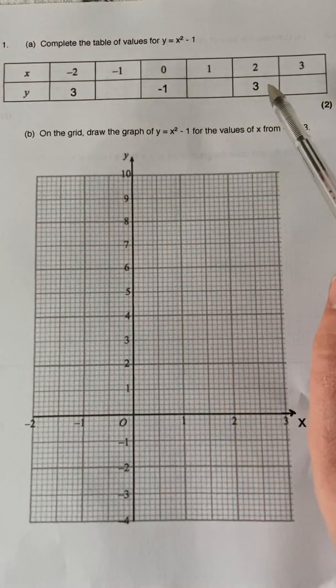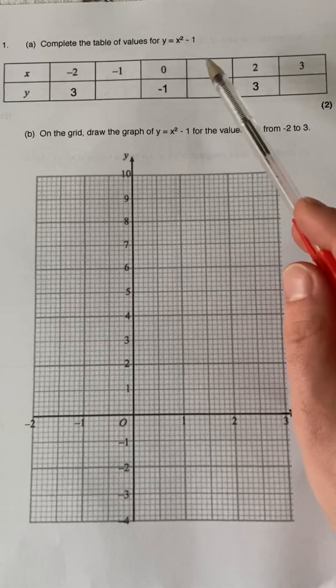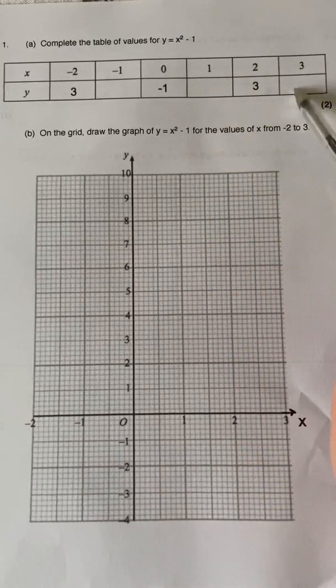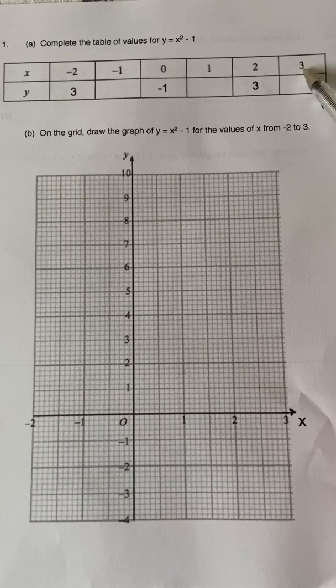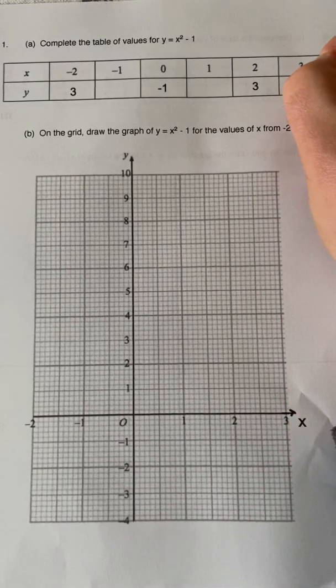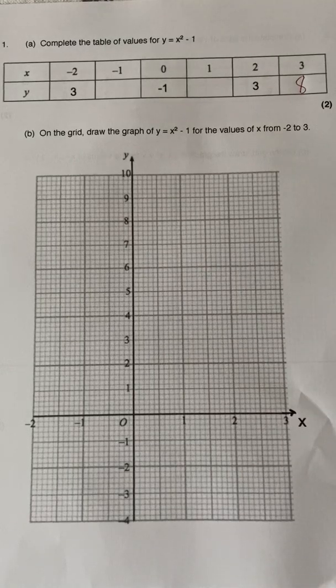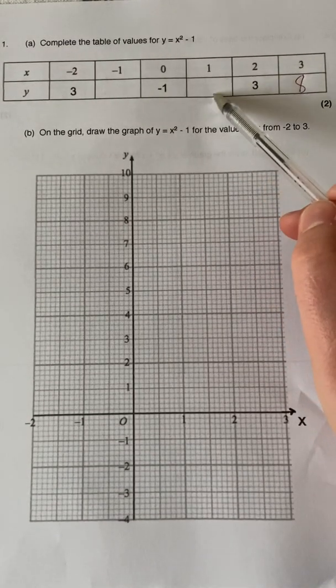Now I would always say fill in the highest number first and then work down. It's not the only right way of doing things, but I just find it easier. So to get your y value, which is what we need, we take our x value and we square it. So 3 squared is 3 times 3, which is 9. Take away 1 is 8.